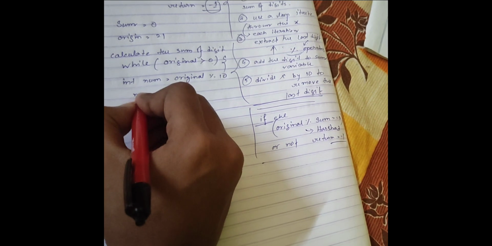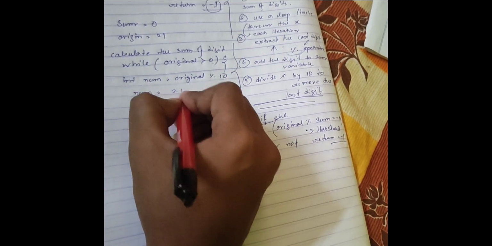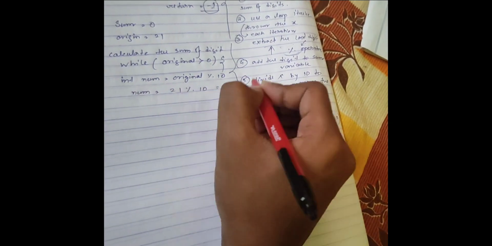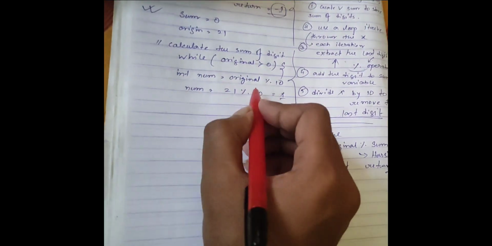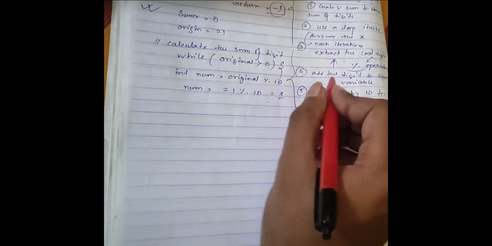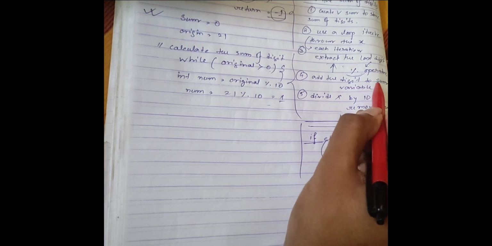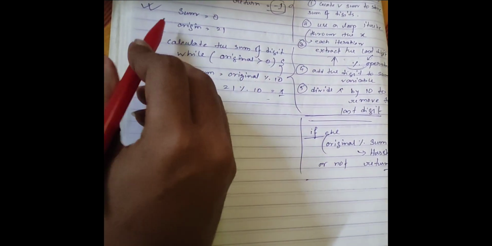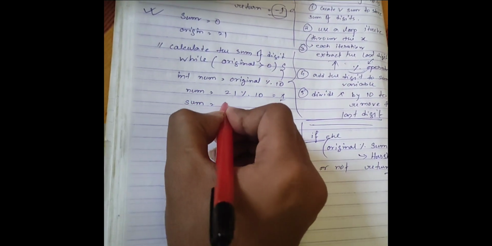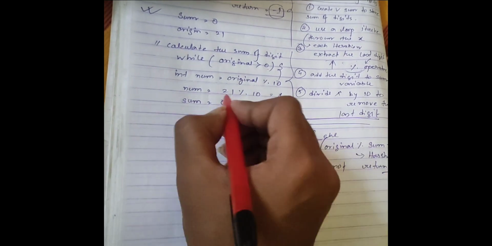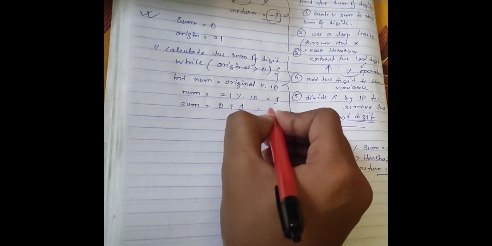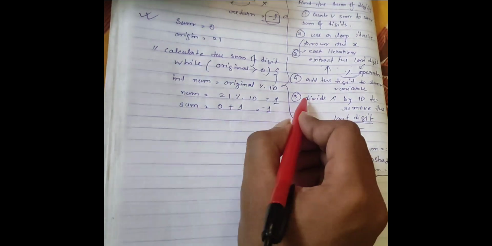So the original number is 21, and we take modulo by 10. Then we add the digit to the sum variable. We initialize sum as 0. Sum is basically 0 plus the digit, so adding it gives us 1. And then we divide by 10 to remove the last digit.